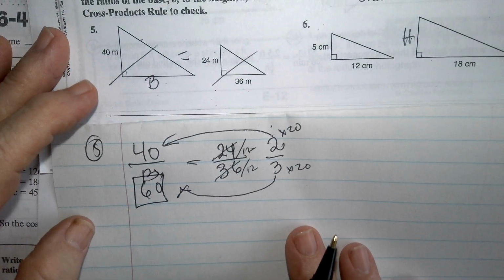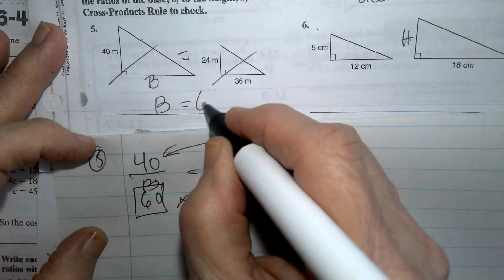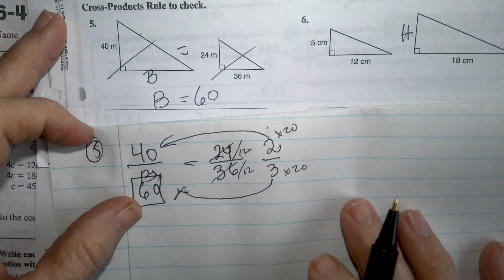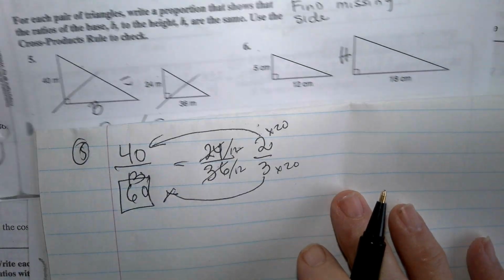Now, this one you're finding the missing part. So the base is equal to 60, and that answer should be up at the top. Okay. Then, this is easy. It's so easy.